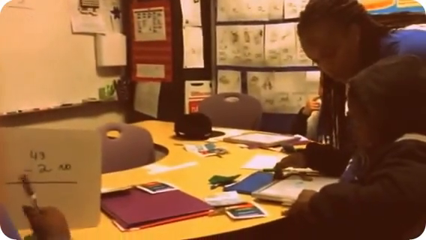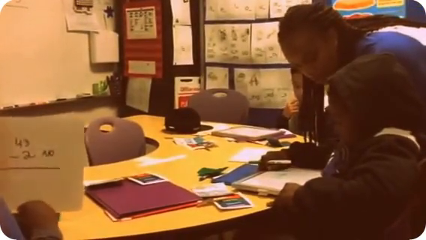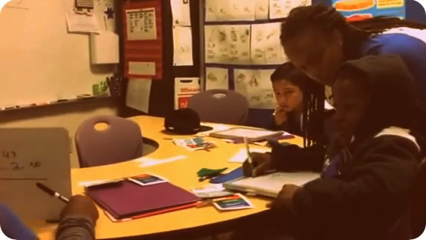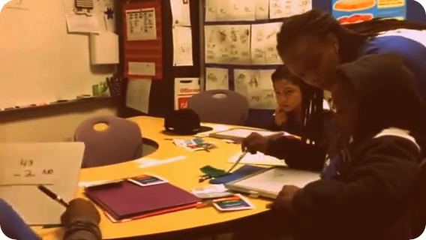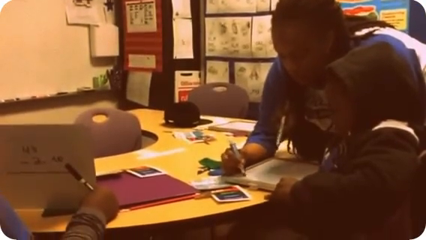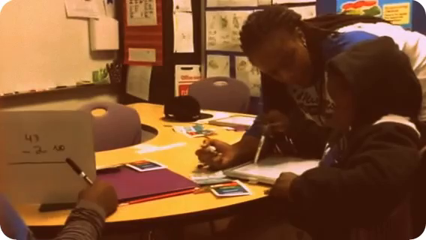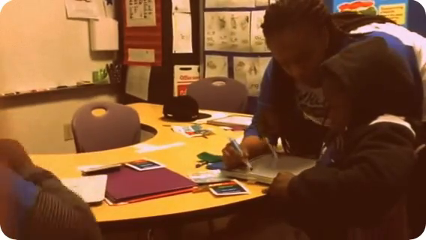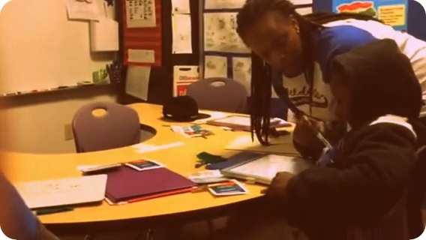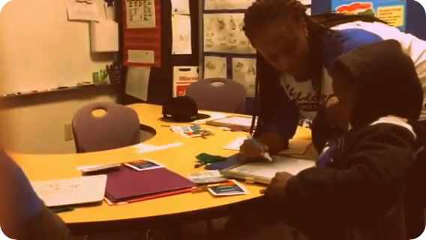So what do you say? Do you want to change your answer? Do you agree with what Nathan's saying? I disagree because 3 is bigger than 2. So if I have 3 pieces of candy right here, and you have 2 pieces, who has more? You do. So then that means that 3 is bigger than 2.